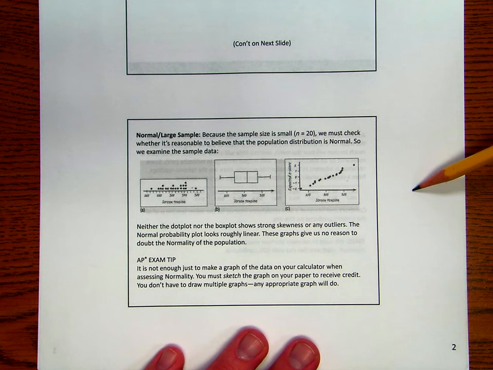What we're looking for here is no extreme skewness and no outliers. If we do not have extreme skewness and we do not have outliers, we don't have reason to doubt the normality of the population.